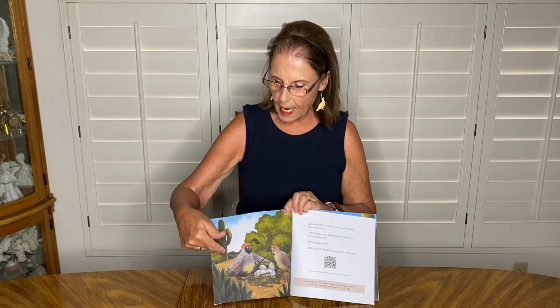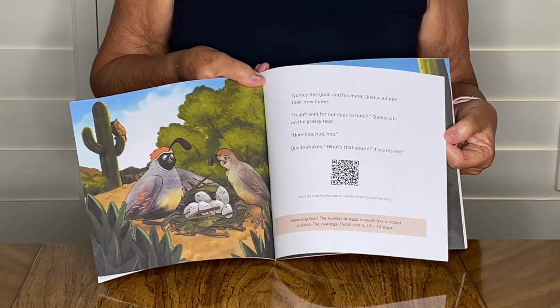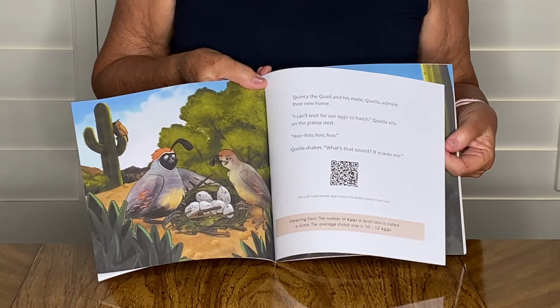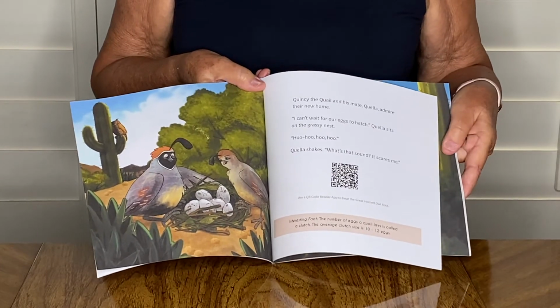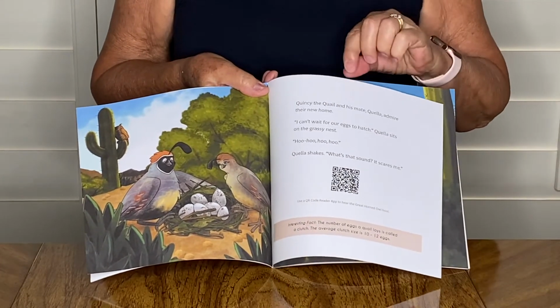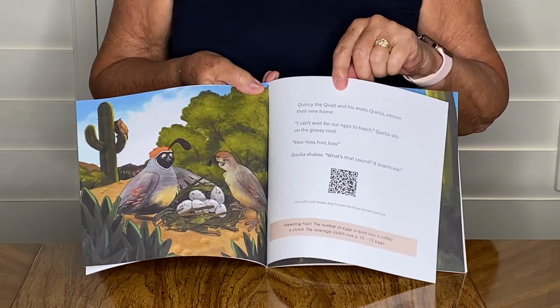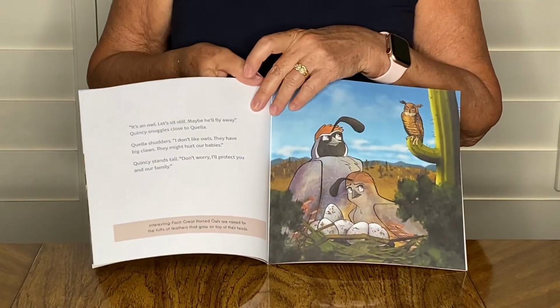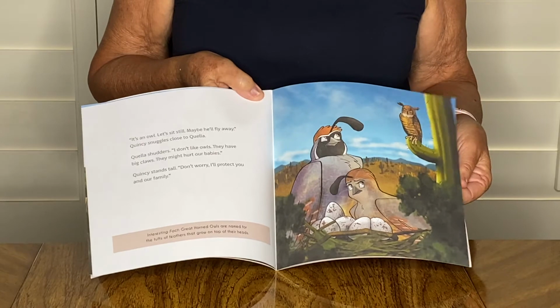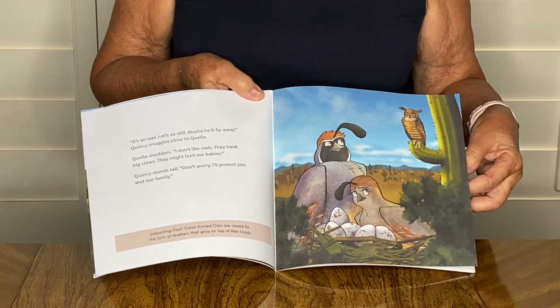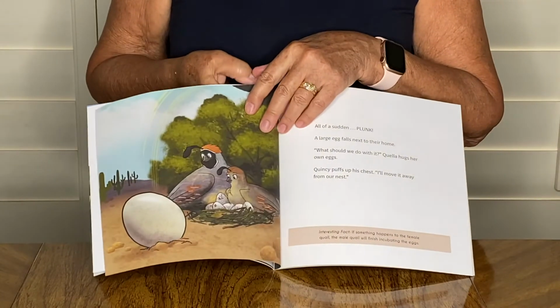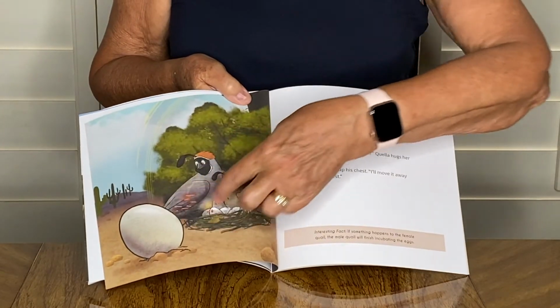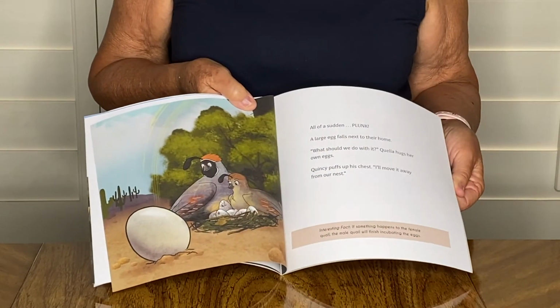Now I'm going to point out this saguaro cactus. Saguaro cactus grow in the Sonoran Desert. I'm going to summarize the book for you so that we can answer the next questions in our story elements. So Quincy and Quella hear a sound, and they are a little worried about the sound, and here they are by their nest. Then all of a sudden, a big egg plops down next to their nest.